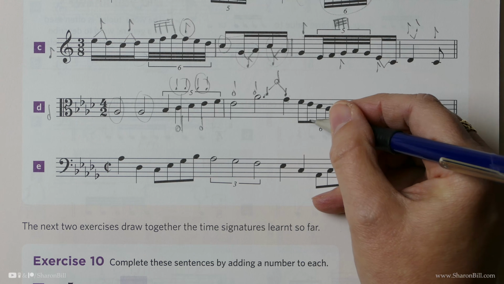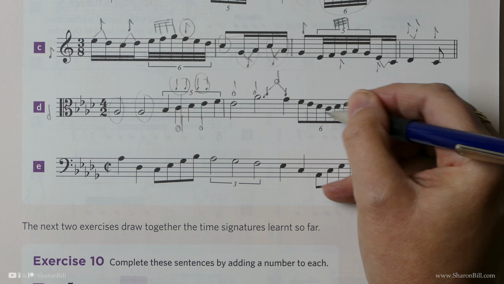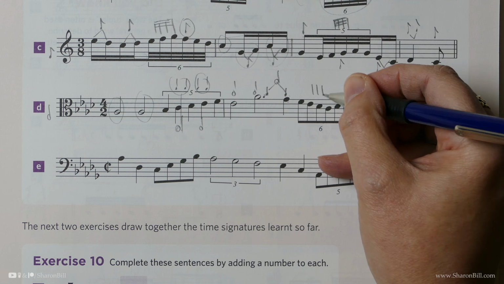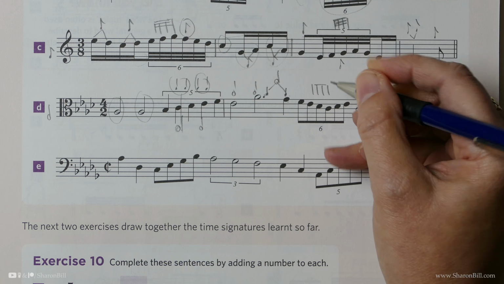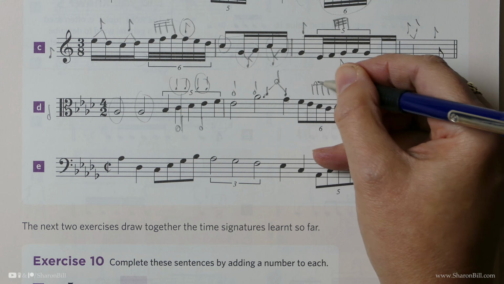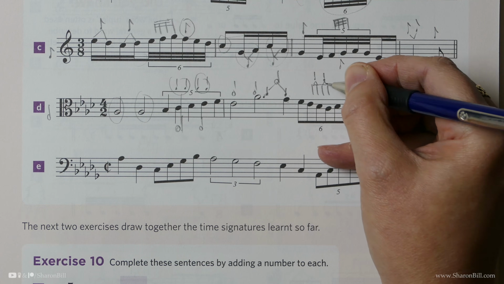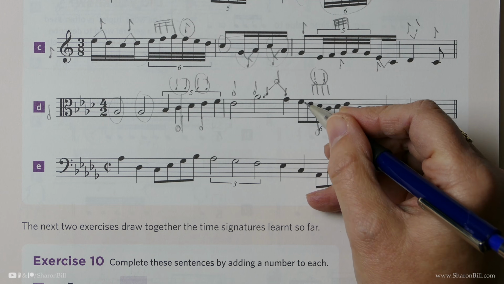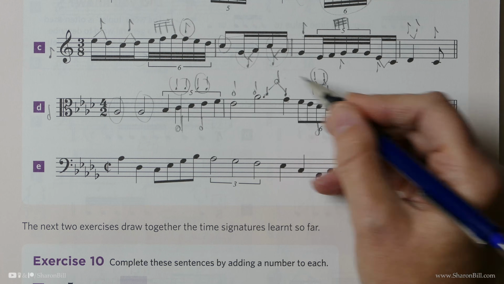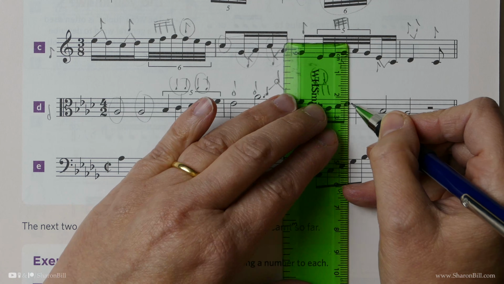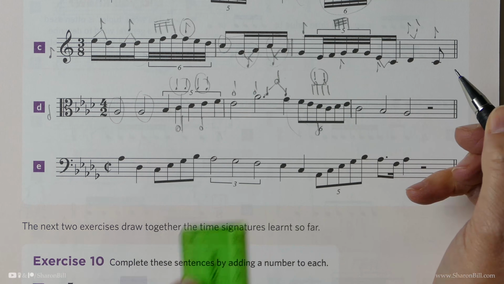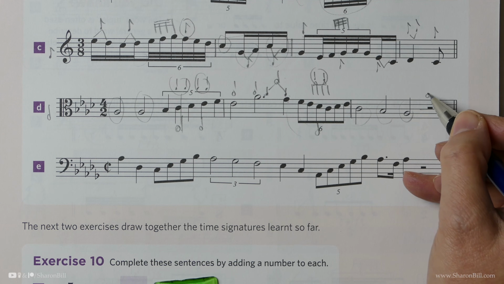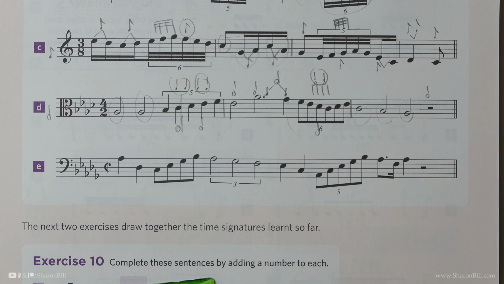And then here we get 6 in the time of 4, and this is 6 quavers in the time of 4 quavers. 2 quavers equals a crotchet, 2 quavers equals a crotchet, 2 crotchets is a minim. So there is our minim beat, 1, 2, 3, 4, bar line. And that should leave us with 1, 2, 3 and a minim beat rest, 4. That's correct.